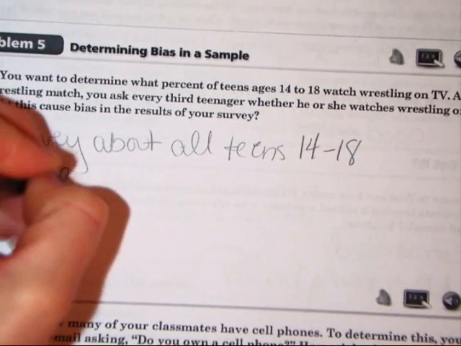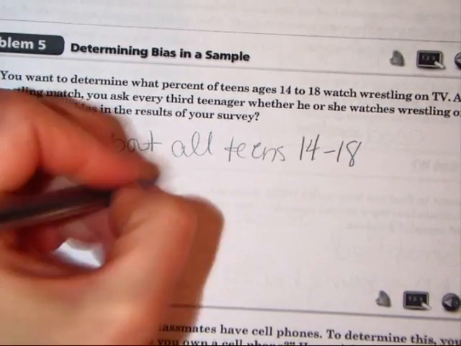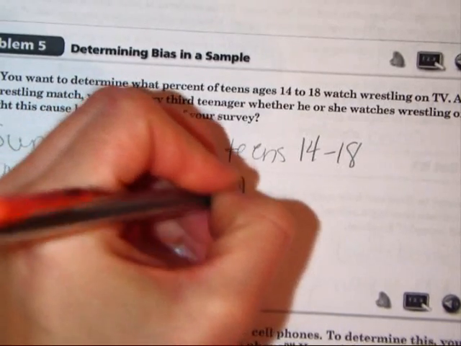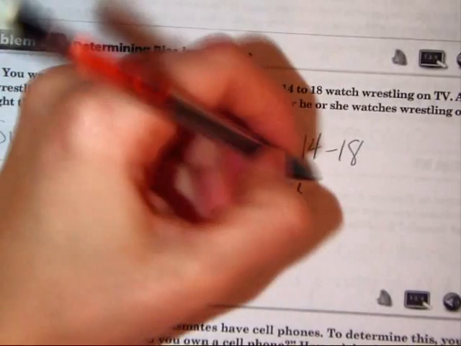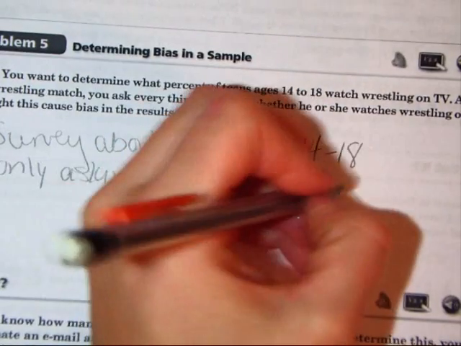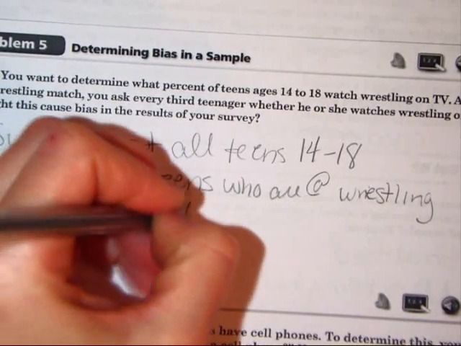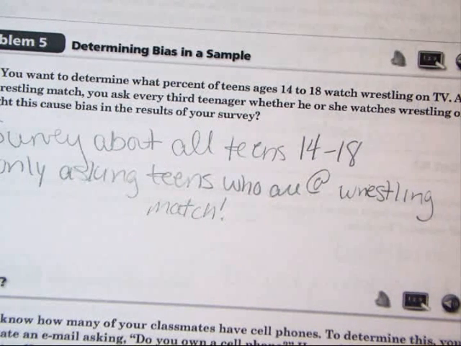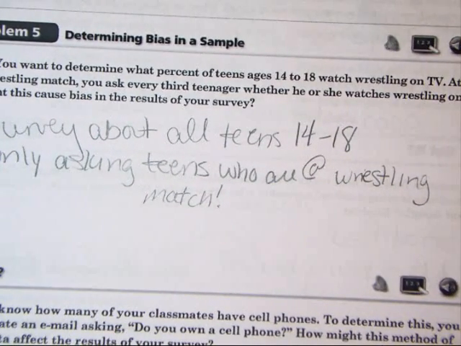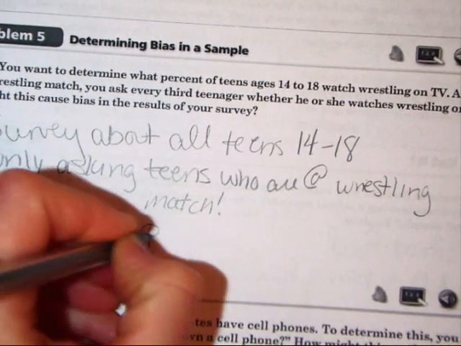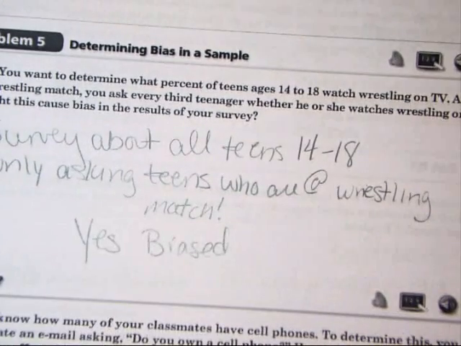You are only asking teens who are at a wrestling match right now. So are you being biased? Absolutely you're being biased because they like wrestling. Or either that or their mom or dad dragged them there, or the brother or sister did. So yeah, they're probably going to have to watch it at home. So yes, this is biased. And it's because they're at a wrestling tournament already.